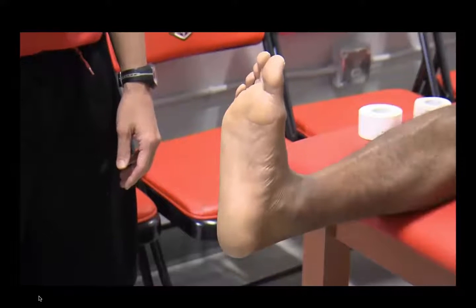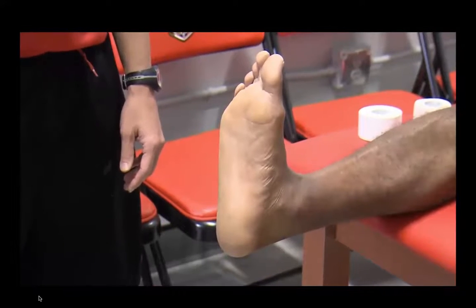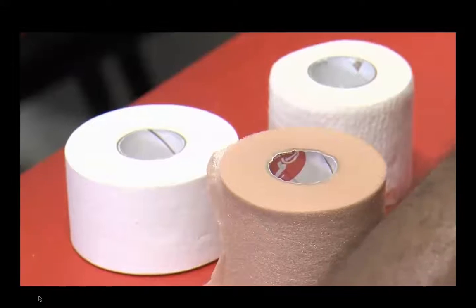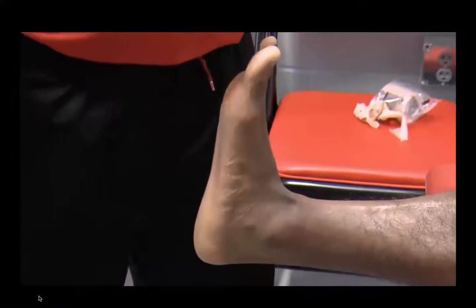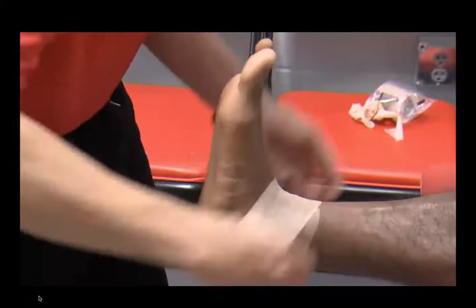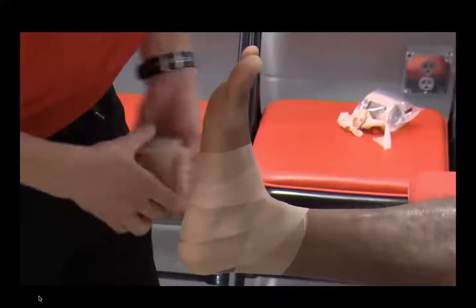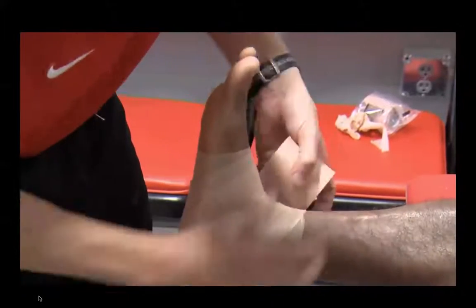First, we start with having the athlete dorsiflex their ankle, putting their foot in a position where their toes are towards the nose. That locks the ankle in position. We're going to use what we call pre-wrap. This is actually to protect the skin. It's not necessary, but it's good for comfort. We're placing the pre-wrap on the place where the tape is going to go on the skin.